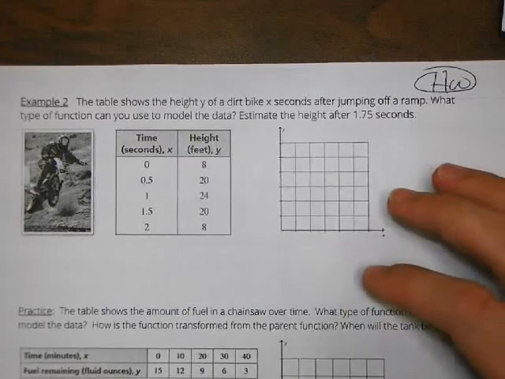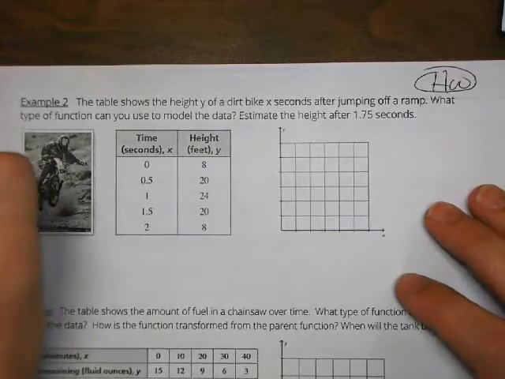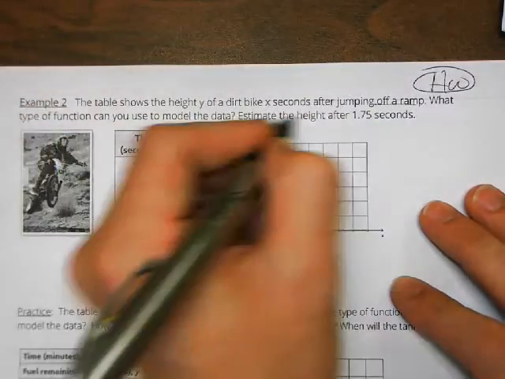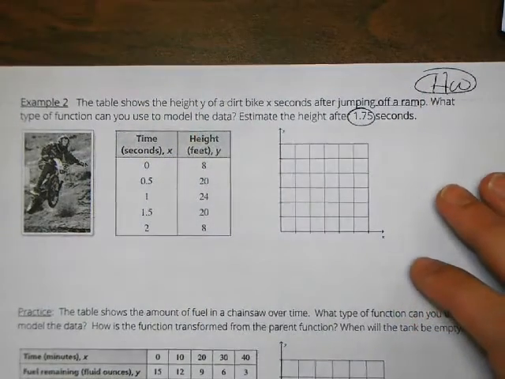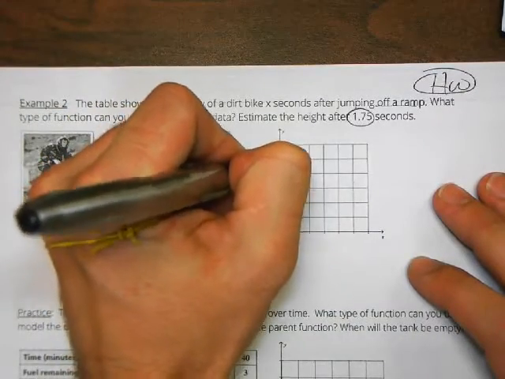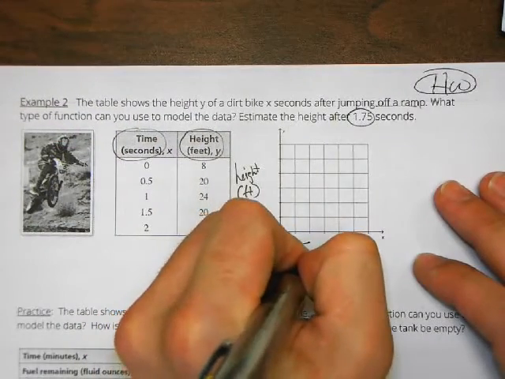Day 2. We're going to start with our real world math problems. We've got a dirt bike jumping off of a ramp, and we're just looking for the height after 1.75 seconds. So let's set up our graph. On the y-axis, we have height in feet, and on the x-axis, we have time in seconds.